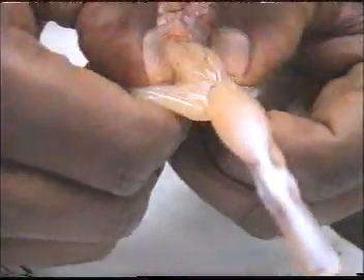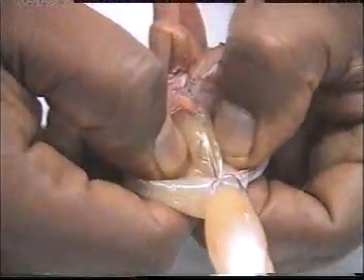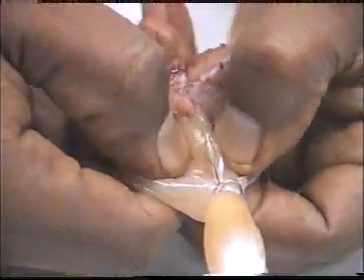At the dorsal side we press these two muscles, until the vein is clear. This is the sciatic nerve, whitish in color.